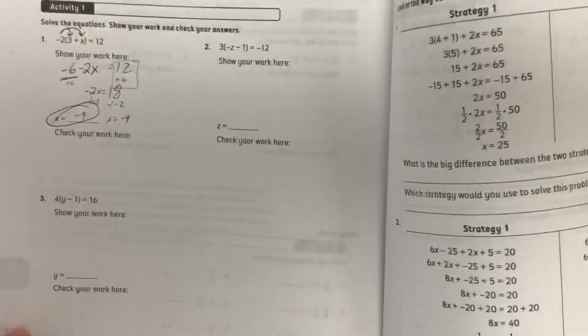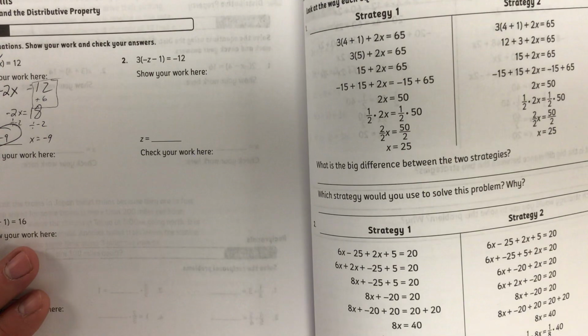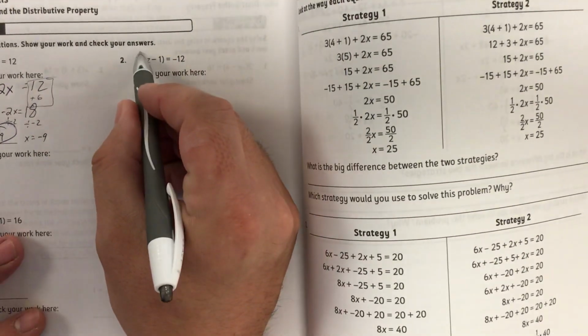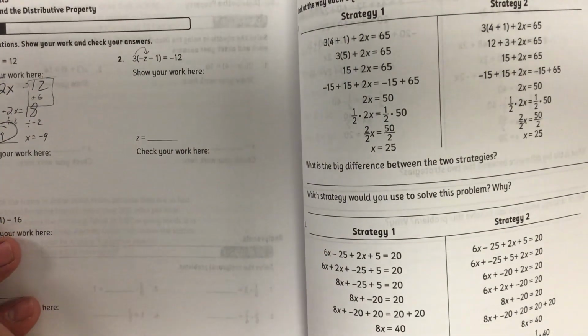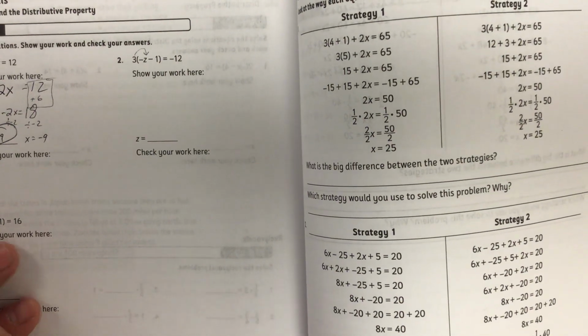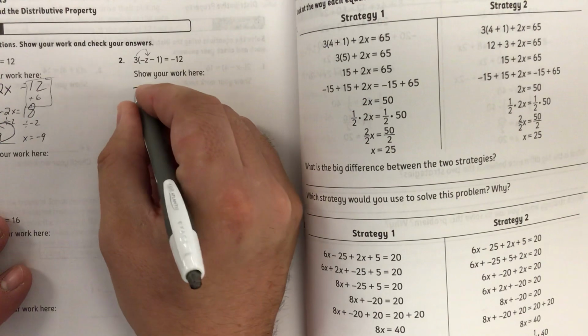Let's start number 2, and then I'll have you finish it. Help me distribute that 3, Kira. 3 times negative 3.